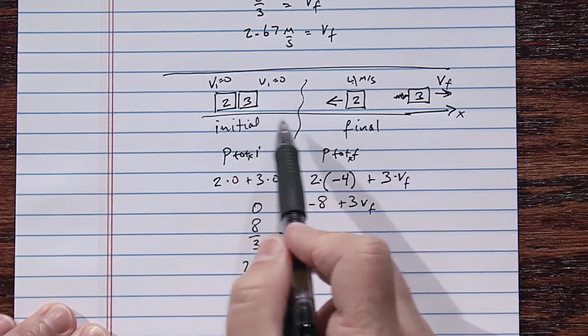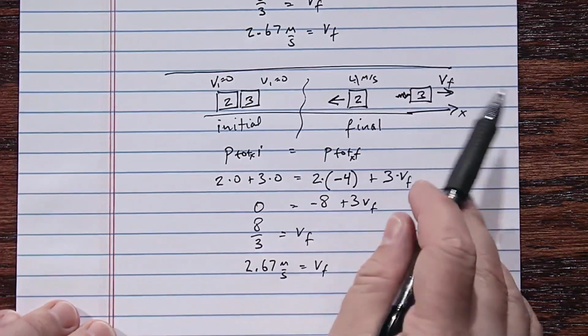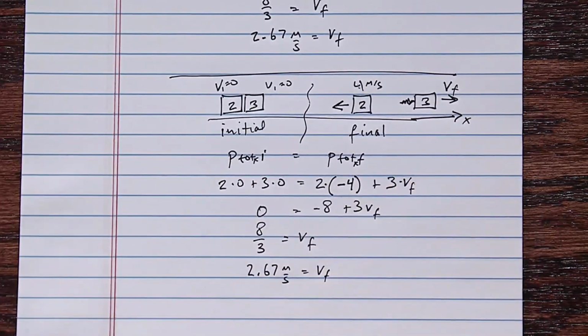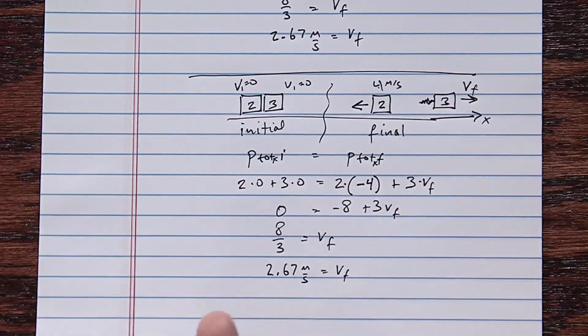So this is an example of what we would call an explosion. The 2 objects are together, and they could have been propelled apart by a spring or by an explosion. That would work as well. It could be one single 5-kilogram object to begin with, and poof, it explodes into two separate parts.